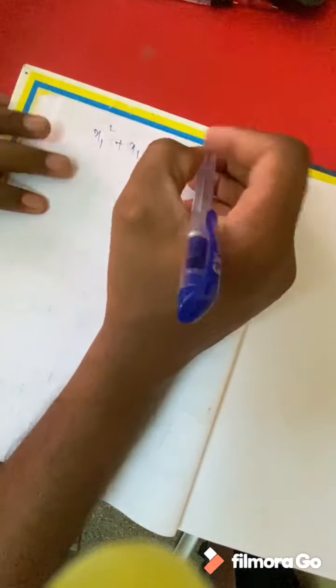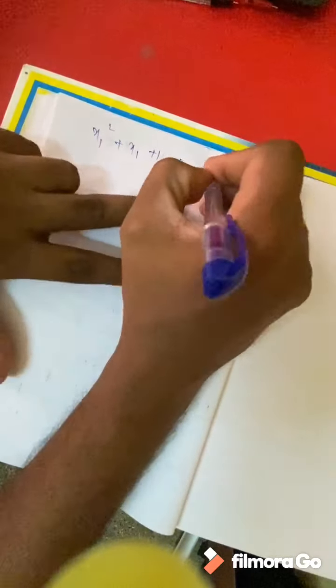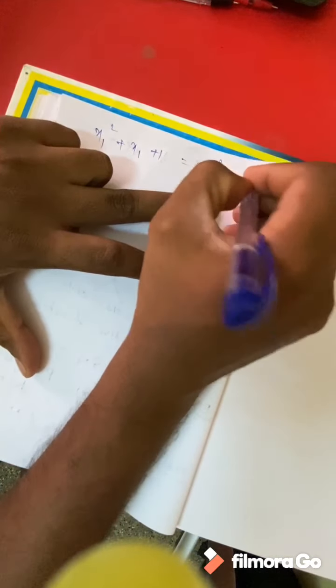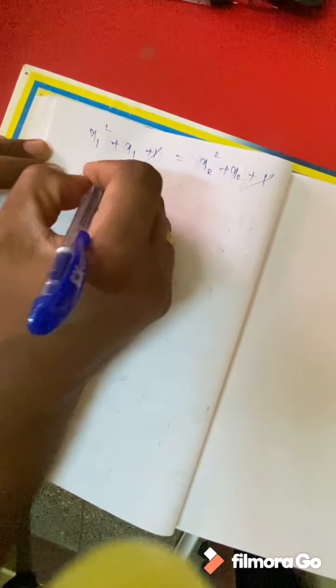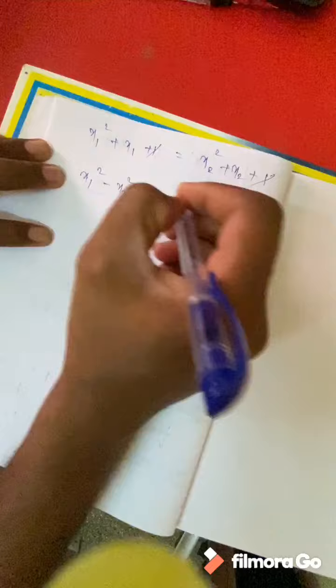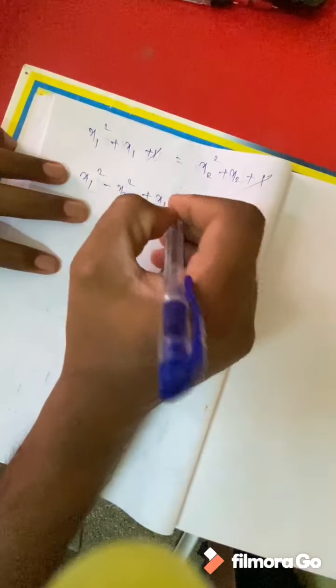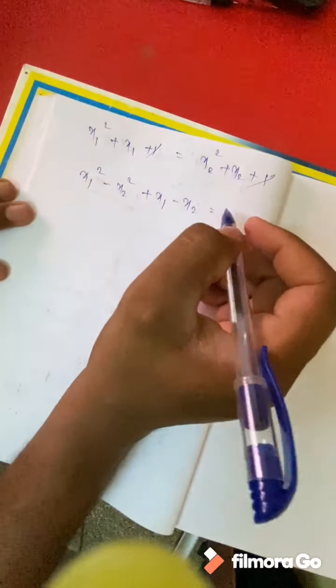So what is the function? x1 square plus x1 plus 1 is equal to f of x2, x2 square plus x2 plus 1. I can cancel this 1 and 1. Now x1 square minus x2 square plus x1 minus x2 is equal to 0.